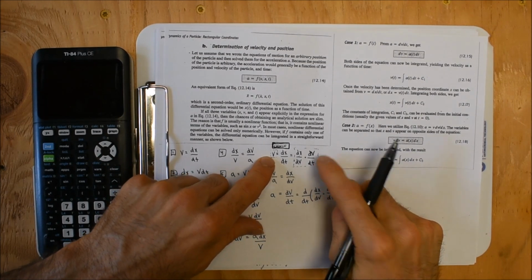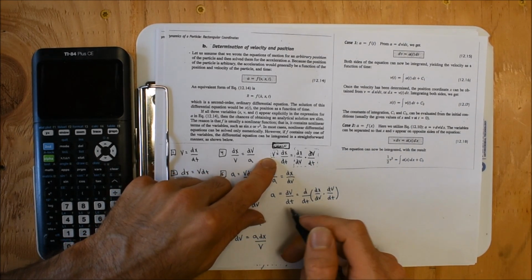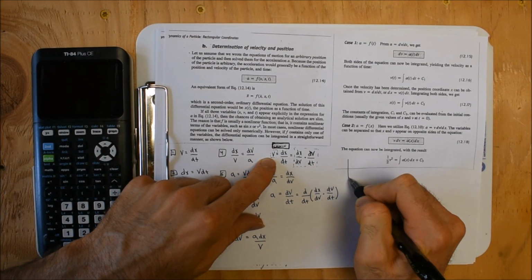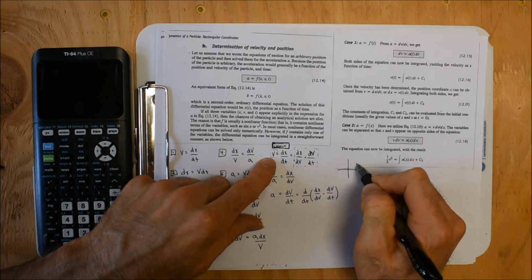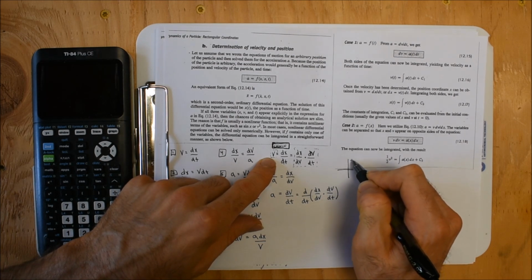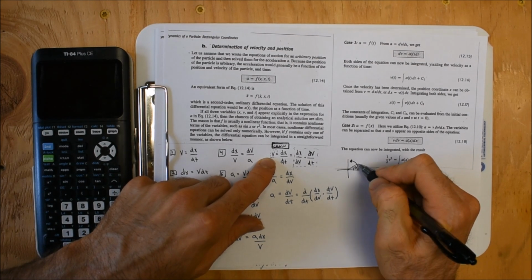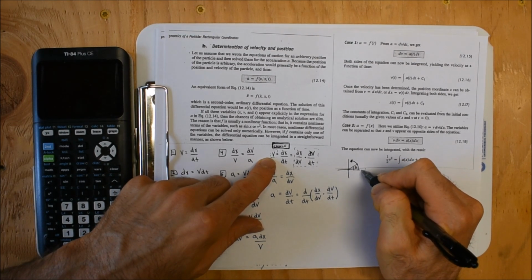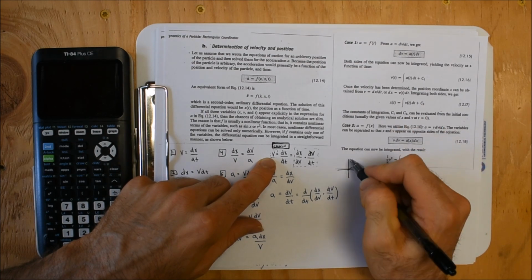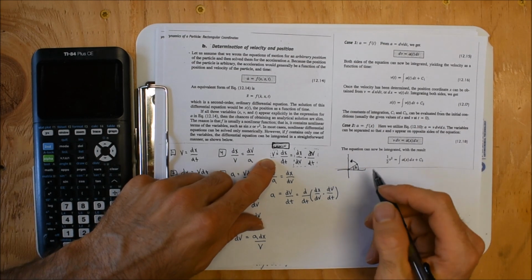Classically, though, let's say it is a circular problem, where you have the path of your line, and then you have an angle theta, and then you got a position.